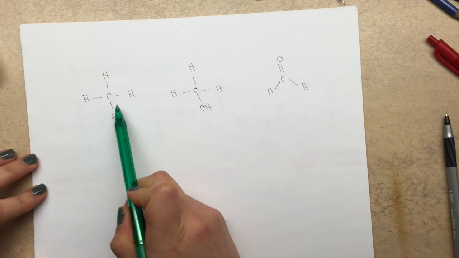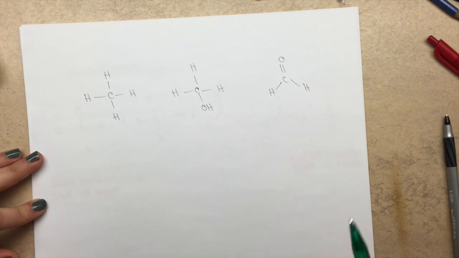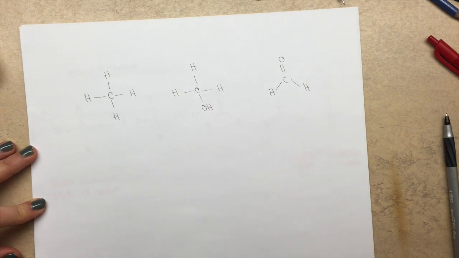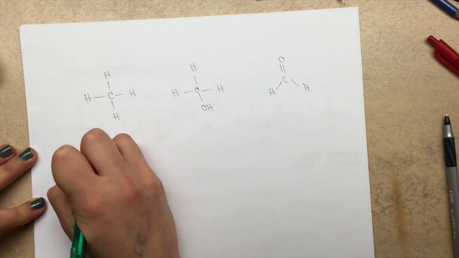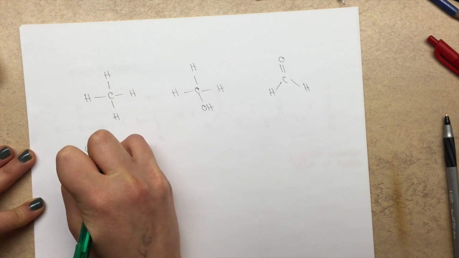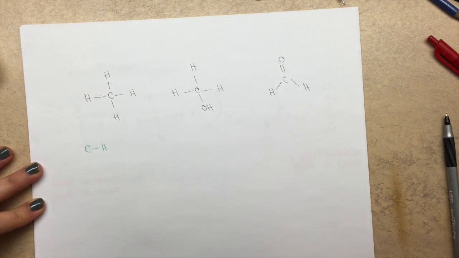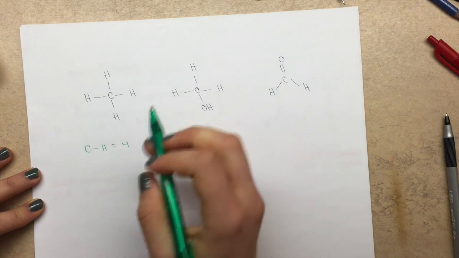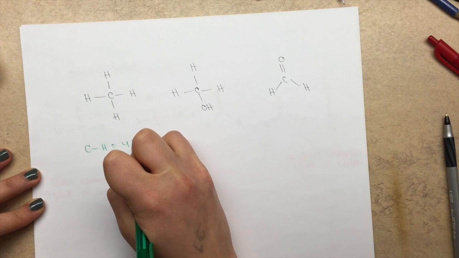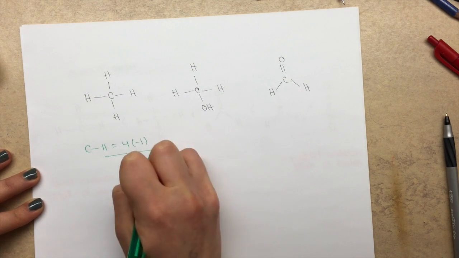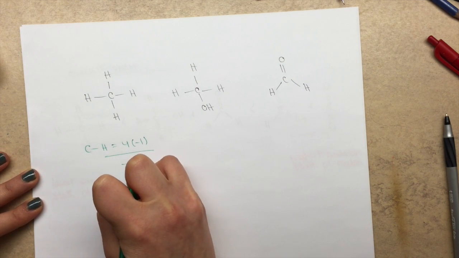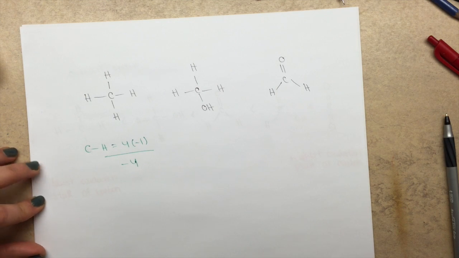For our first compound, we have 1, 2, 3, 4 carbon-hydrogen bonds. From each of those bonds, carbon gets a charge of -1. So in total, the carbon would have an oxidation state of -4.